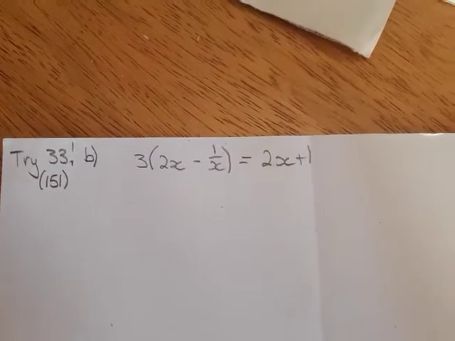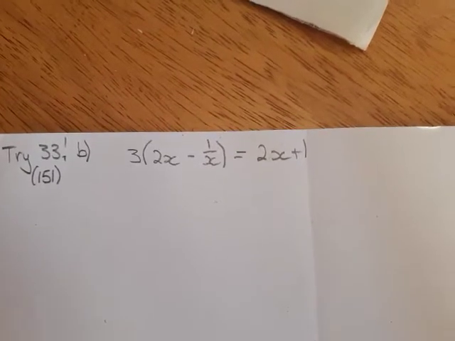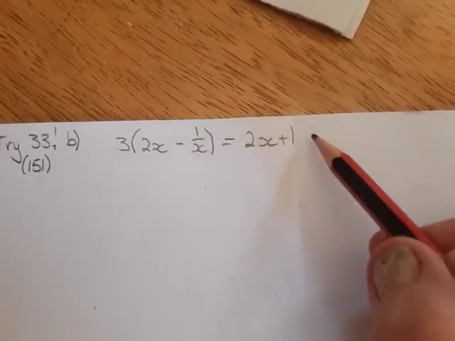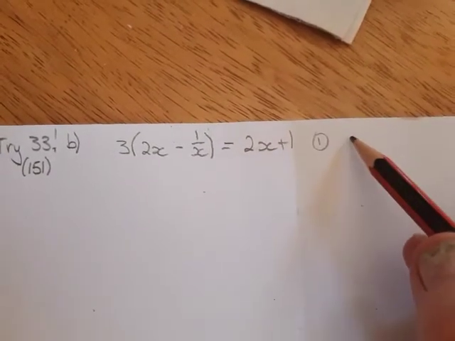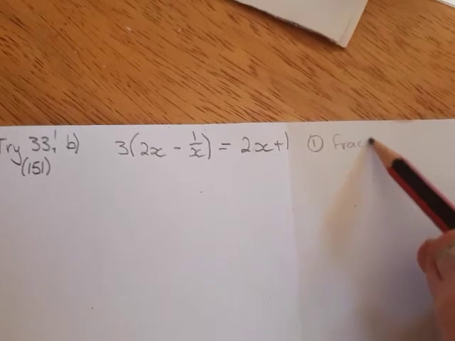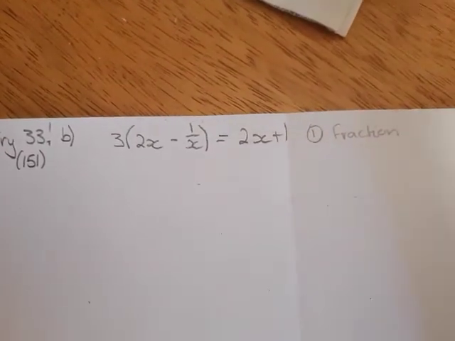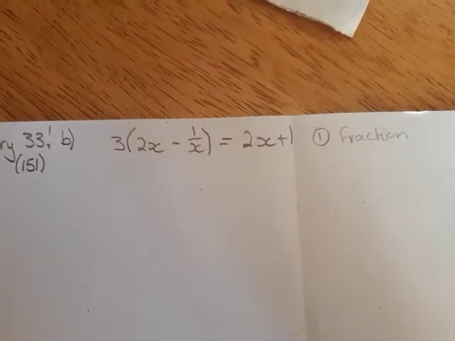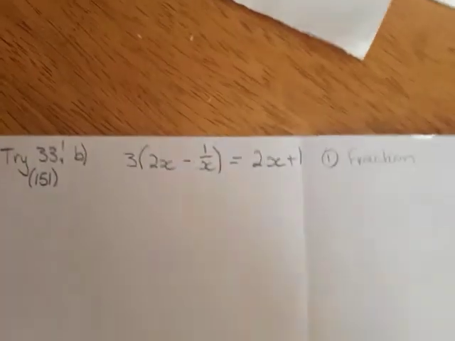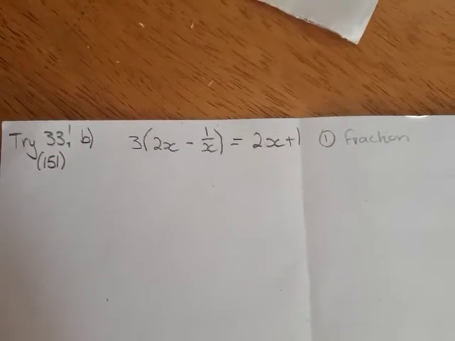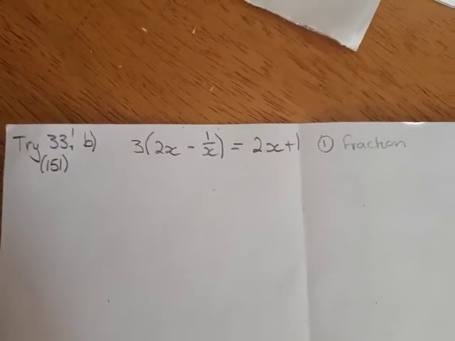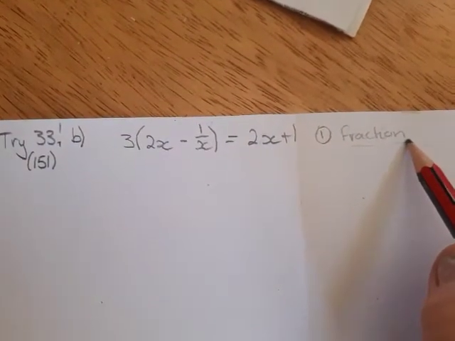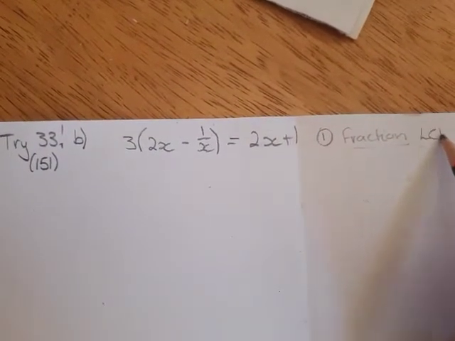And then importantly, people, the topic is fractional equations. I said in that first video, number one is you must get rid of the fractions. You have to get your denominators to be the same. And the second part, which I will also shoot as the second video, is then solving a quadratic equation. For now, we're going to look at the fractional part and find the lowest common multiple.